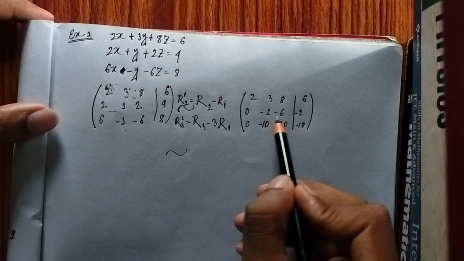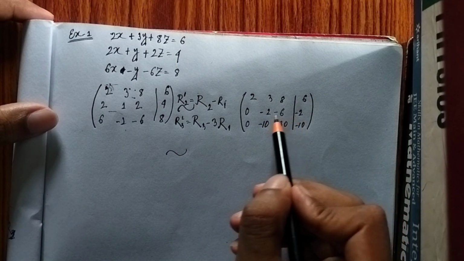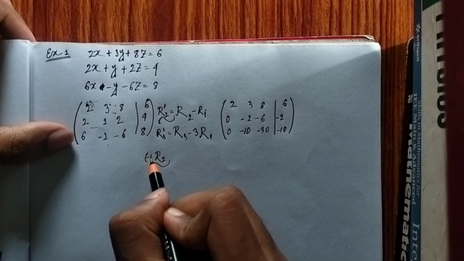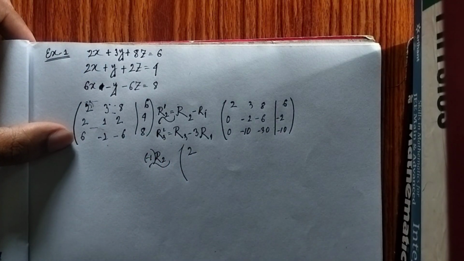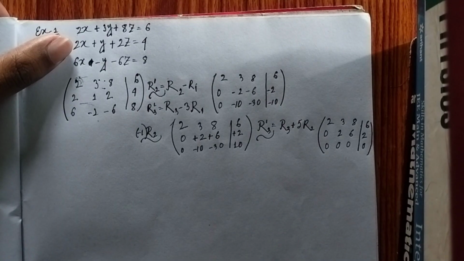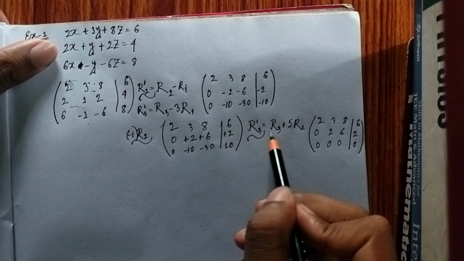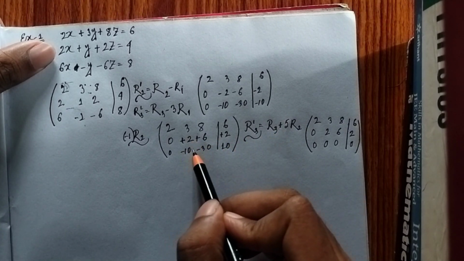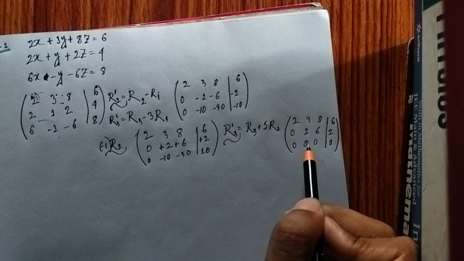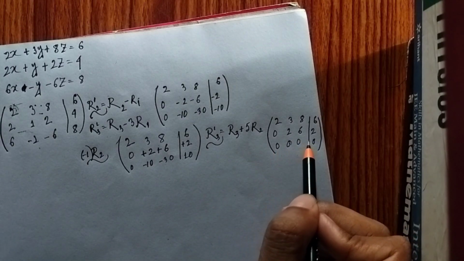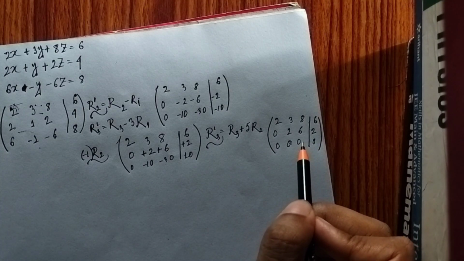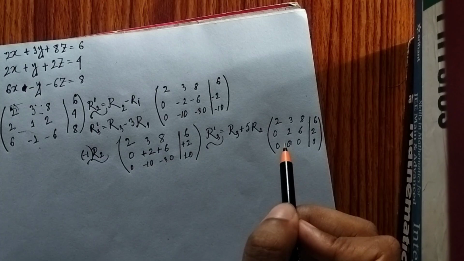As this is negative, we can multiply it by -1 and all the signs will be positive. Now the new R3 will be: we multiply by -3 and add. So this will be 0 0 0. Our intention is to make this 0, but ultimately all the terms of the last row became 0. So this is an interesting formation.